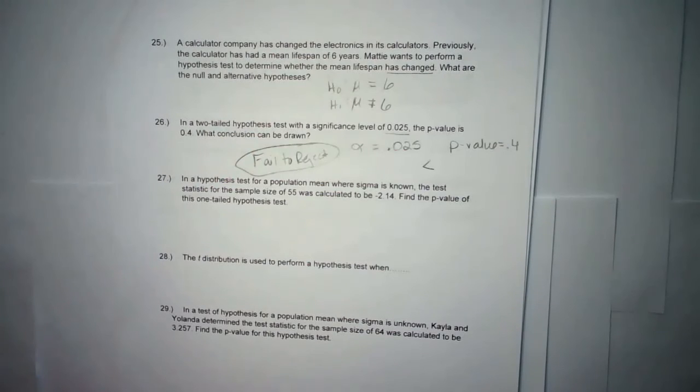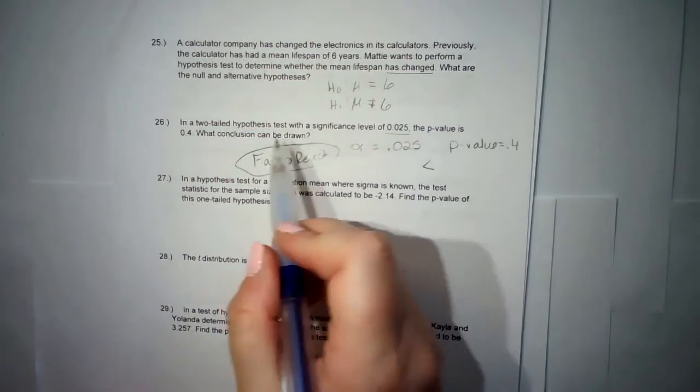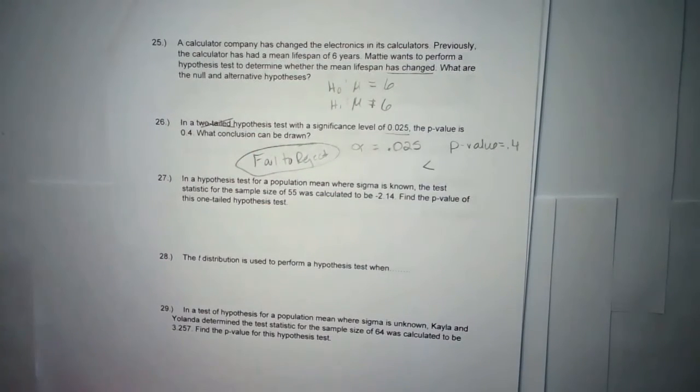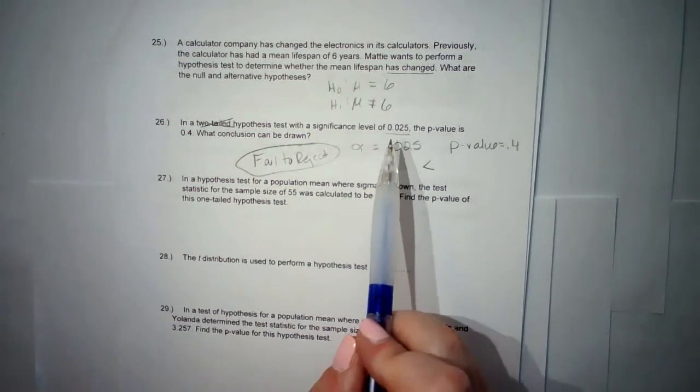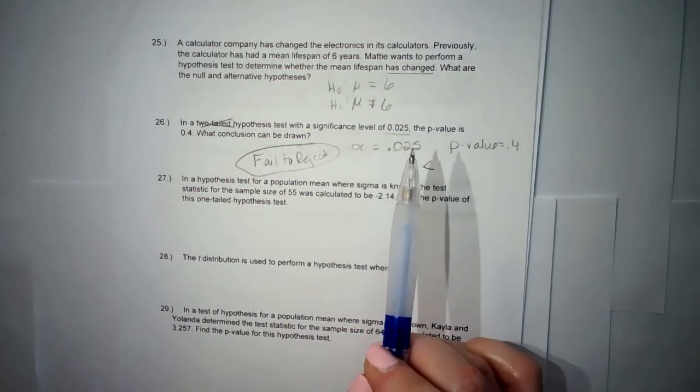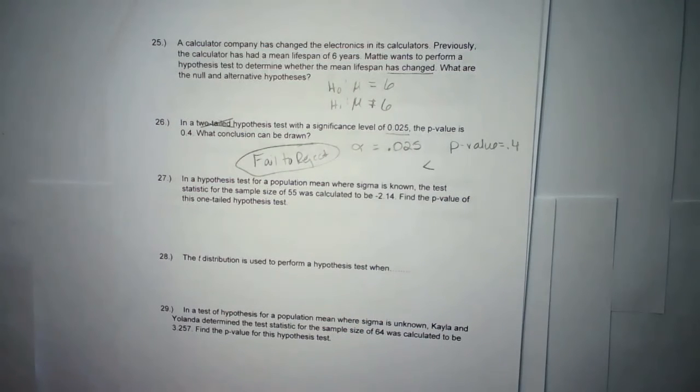And that would be our answer. Okay, so don't get hung up on that. And also don't let the 2-tailed throw you off. They've already done the calculations. It doesn't matter if it's a 2-tailed, right-tailed, or left-tailed. You just take the numbers they give you. They've already handled all of that.